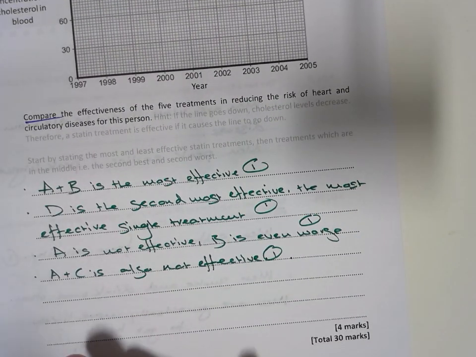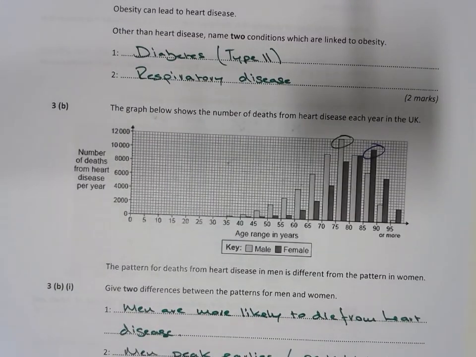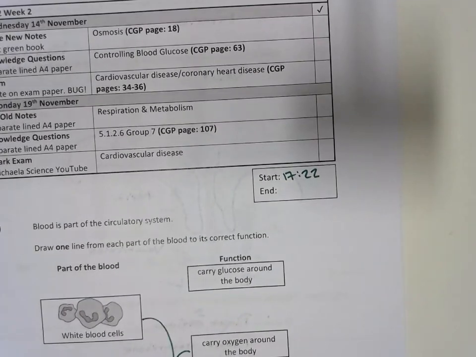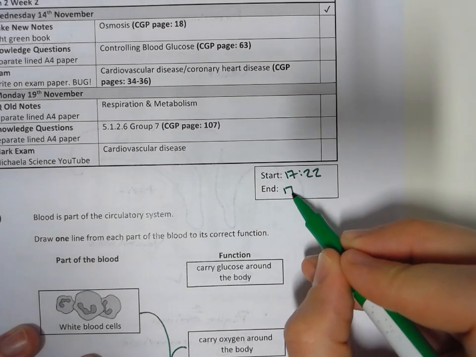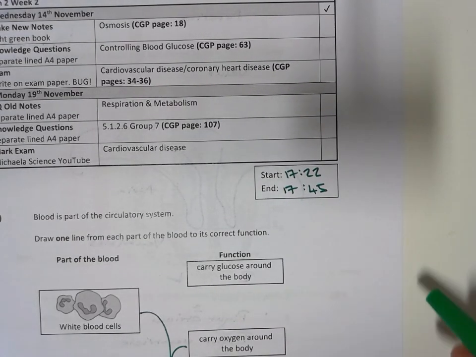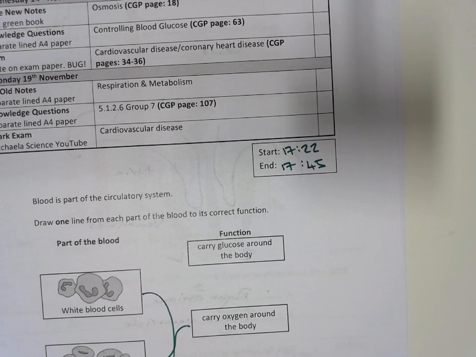Okay, how long has that taken me to do? Let's go and have a look at my start and end time. So the time now is about 5:45. It's taken me about 20 minutes or so. A little bit more, 22 minutes. Okay, thank you very much.